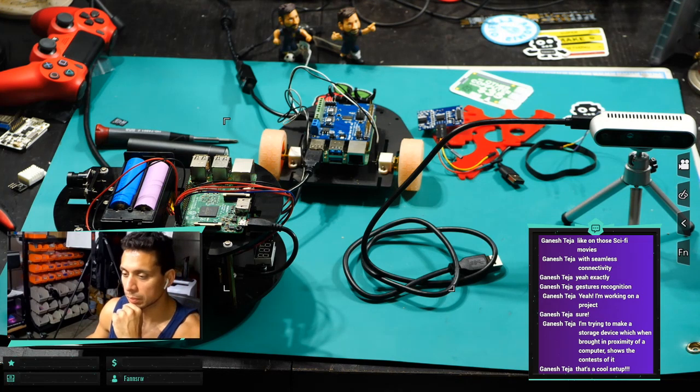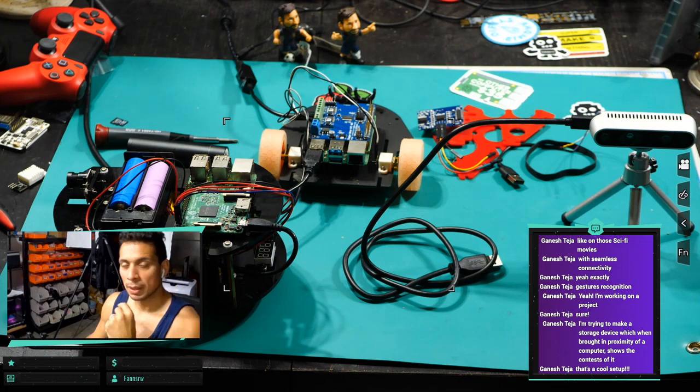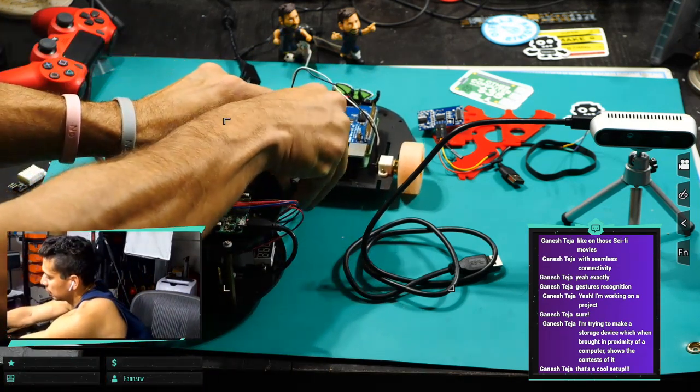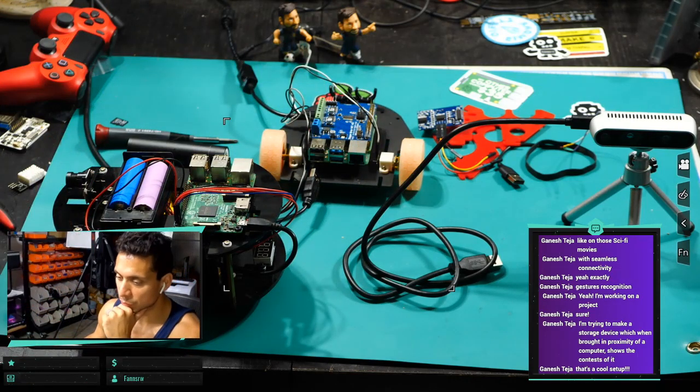Yes, I do. Right, so this is just that webcam that I just plugged in. And if I disconnect that, then I just get the last three, 10, 11, and 12.